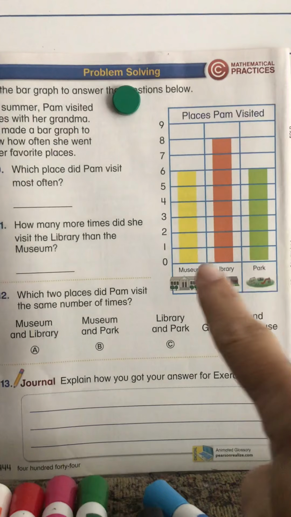Today's math lesson is 14-3. You will need this math paper, so get it ready if you have it.